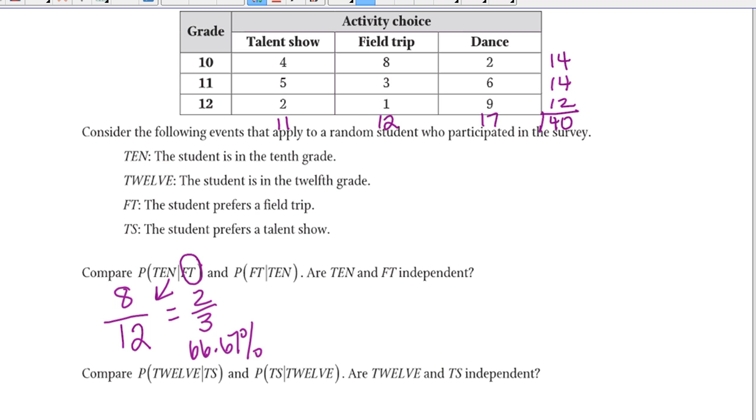Now, if we do it the opposite way, we're changing our sample space. Now we're saying out of all the 10th graders, what's the probability that they liked the field trip? So my 10th graders, well, I had 14 10th graders from up over here. Out of those 14 10th graders, how many of them liked the field trip? 8 of them did.